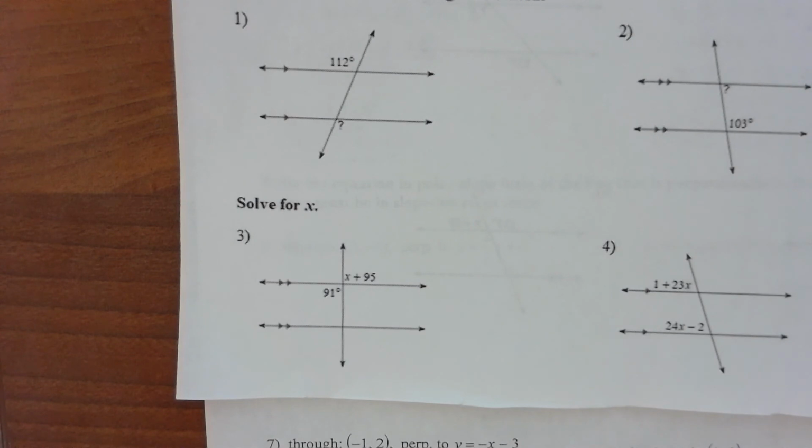Vertical. The vertical angles. The vertical angles are what? It's in the parentheses. They're congruent. Xavier, congruent means they're equal. So for number 3, you're going to have to do a little bit of work and say 91 equals x plus 95. And then solve.